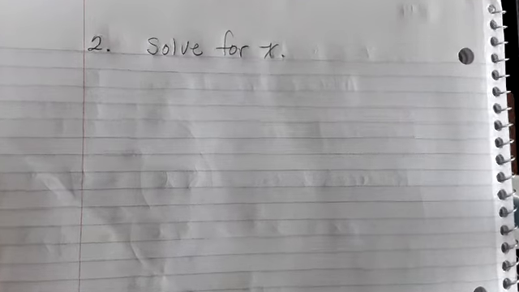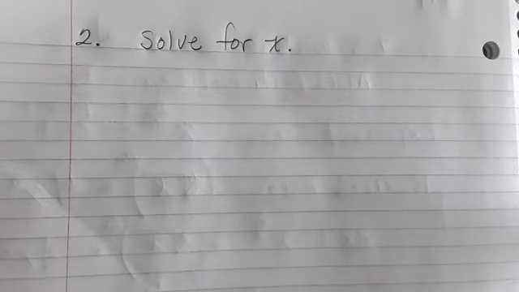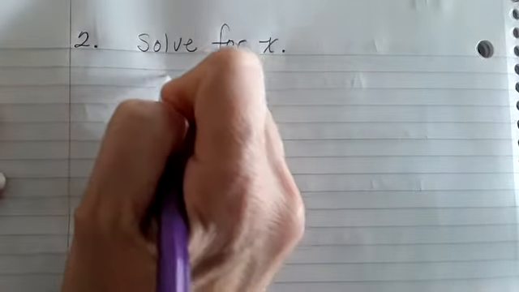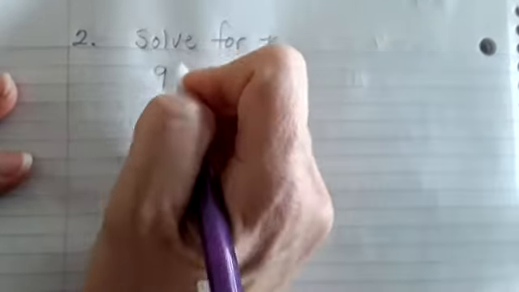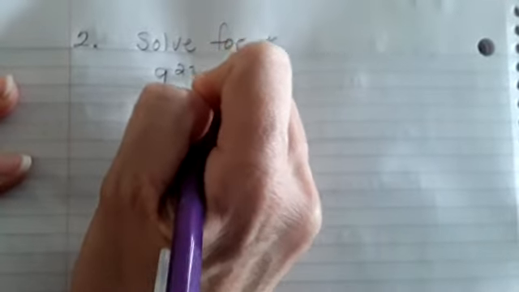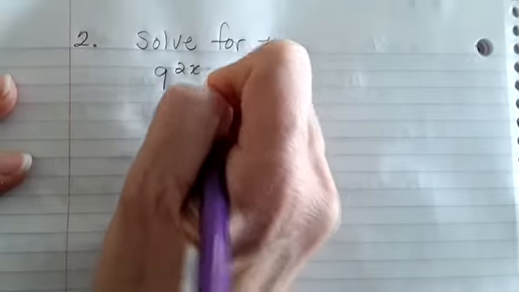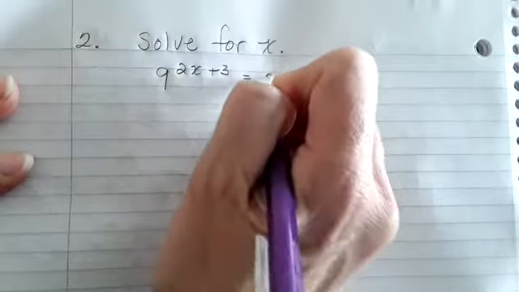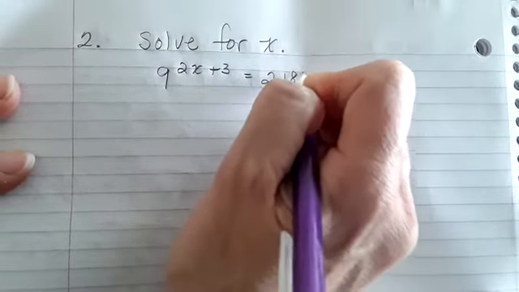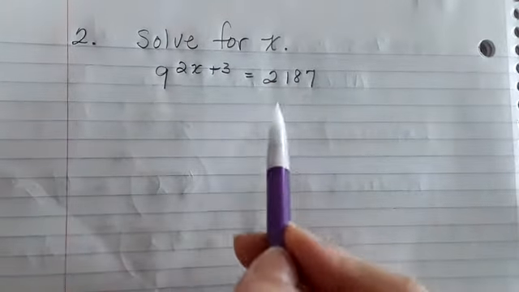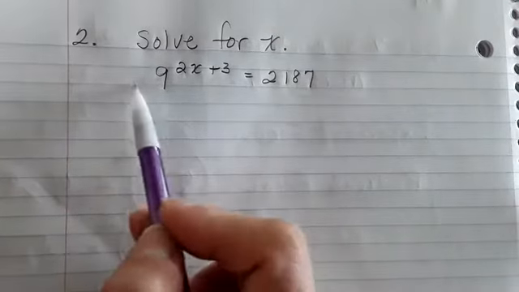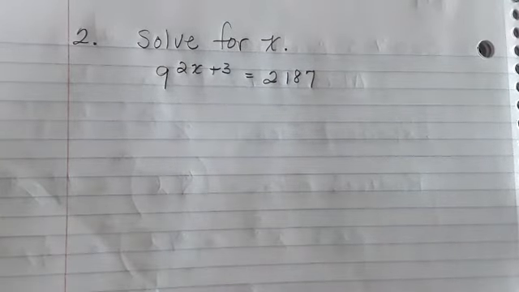Right, here's the last example that we needed to get to for our notes. So make sure you get this in your notebook. I want you to solve this equation for x, and I want you to notice that the x is your exponent. Okay, so this is to the first power. The 9 has a power of 2x plus 3.